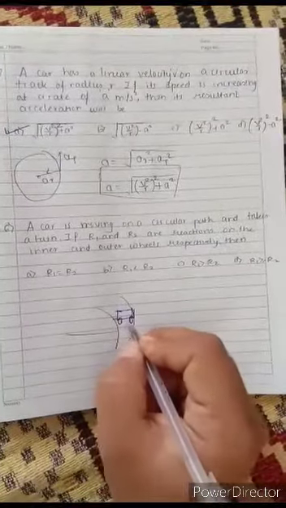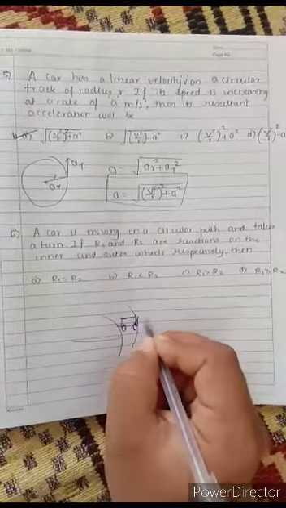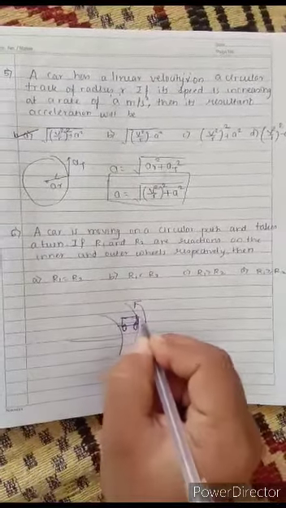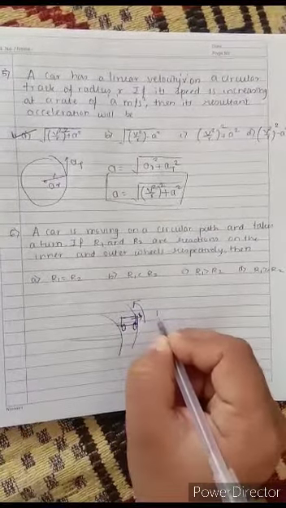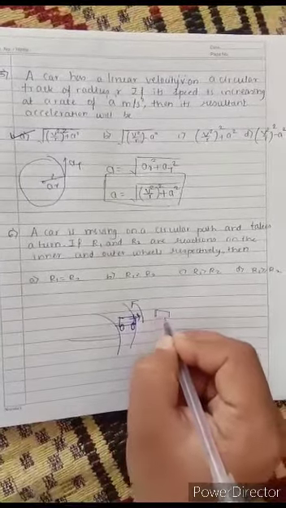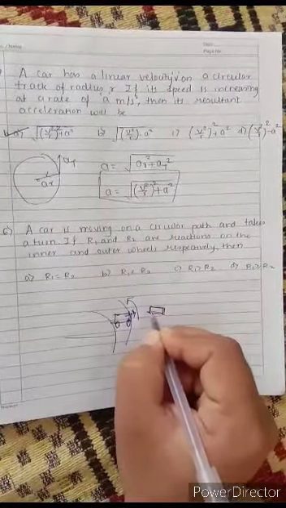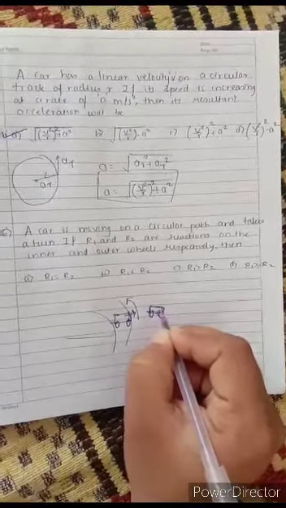So this is the car. Now when the car takes a turn like this, it is obvious that people inside the car are pushed outwards. So the car slightly tilts like this. I have just drawn the shape for you to understand. This is the inner wheel, this is the outer wheel.